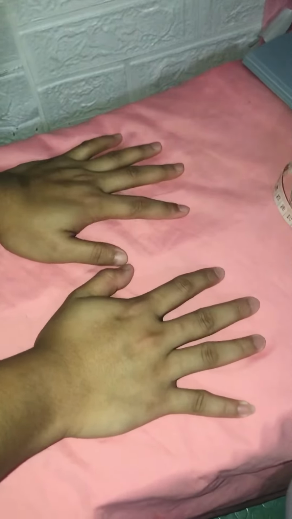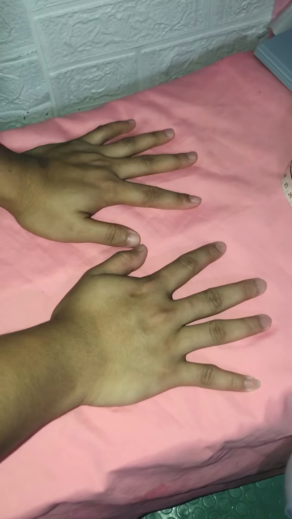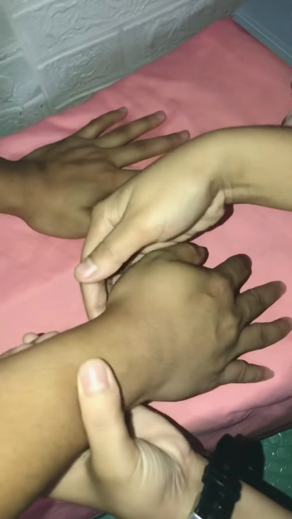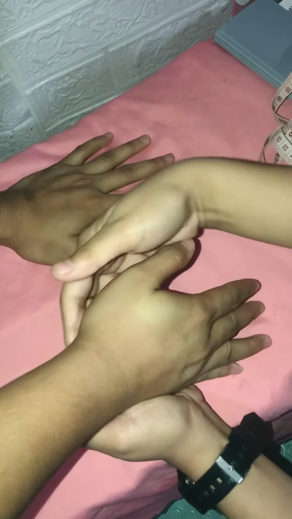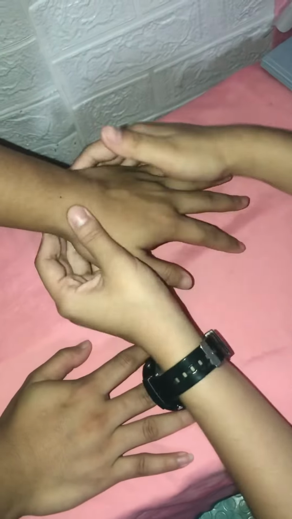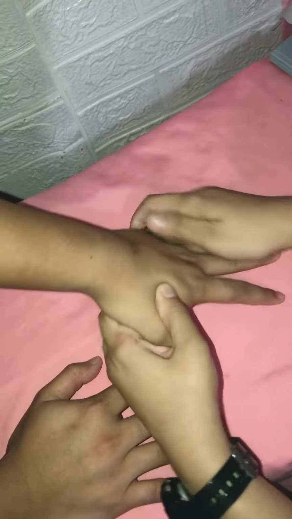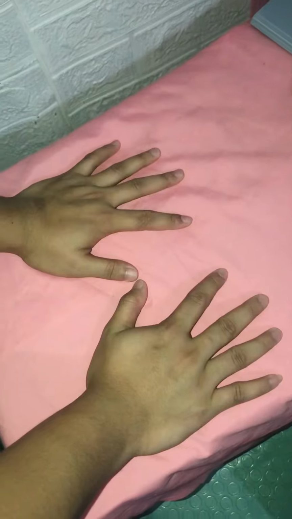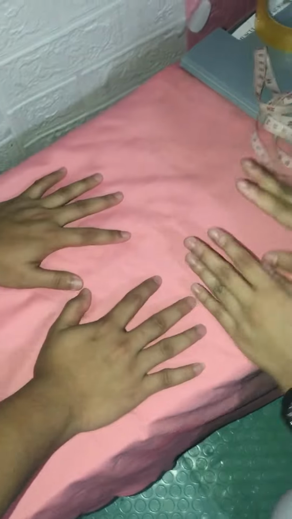Next, I am going to palpate the anatomic snuffbox. The snuffbox is a hollow area on the back of the wrist at the base of the fully extended thumb. Here. Palpate. Next, I am going to test for the range of motion in the wrist of the patient. So sir, follow my movement.